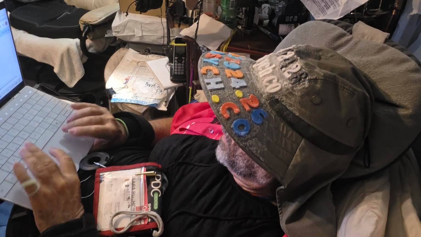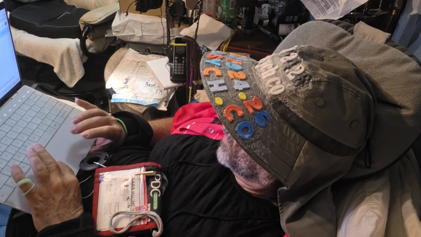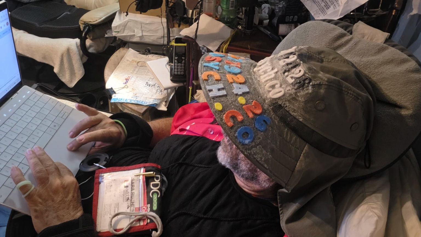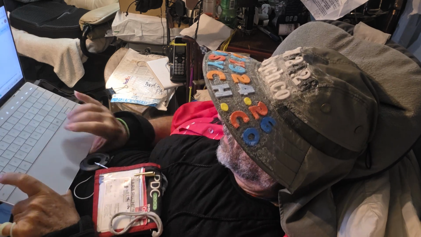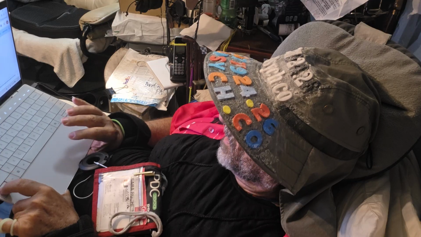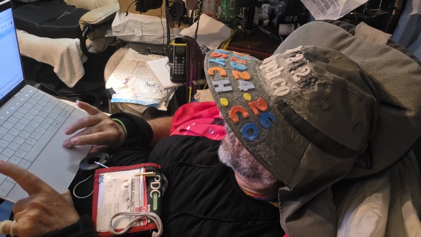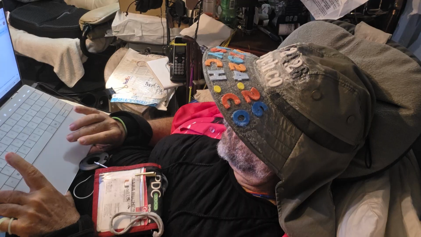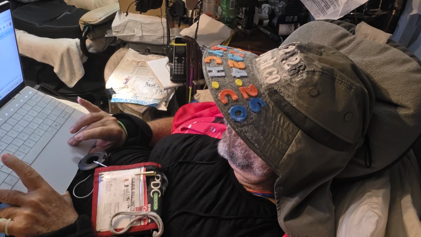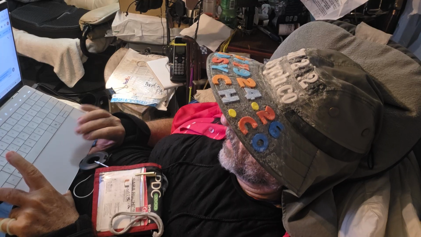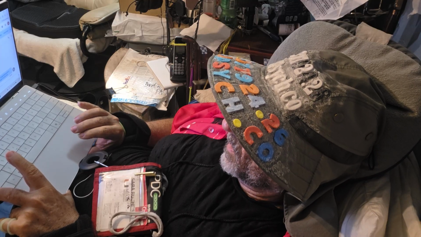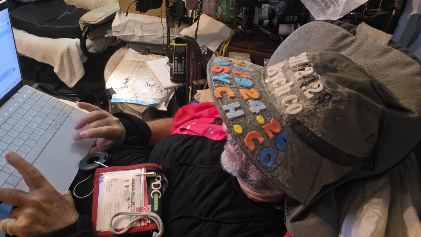Control V, then copy the phone number. Control C, paste the phone number. Control V, and then click send to. And then double click the blue arrow and wait for it to come up. So far complied with the Google requirement.